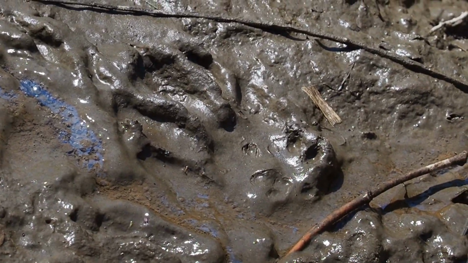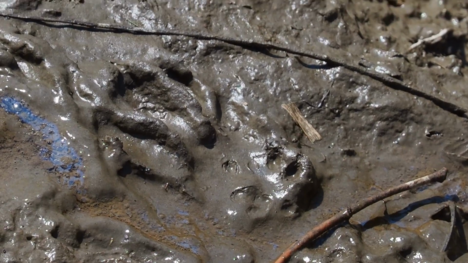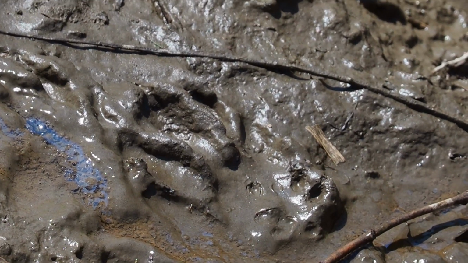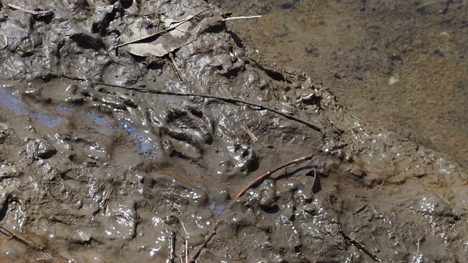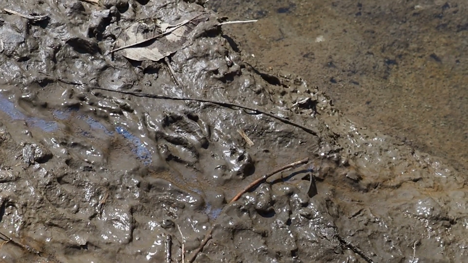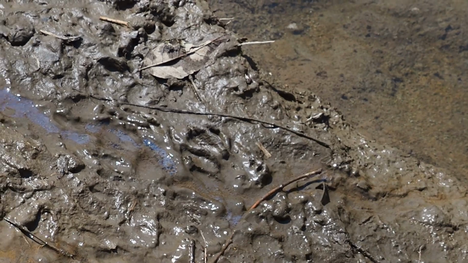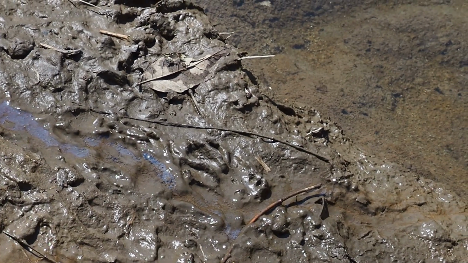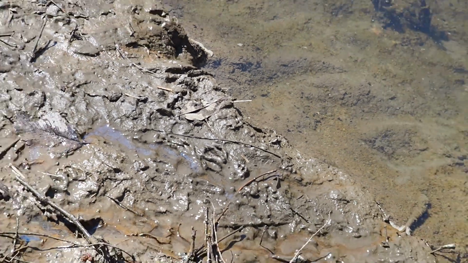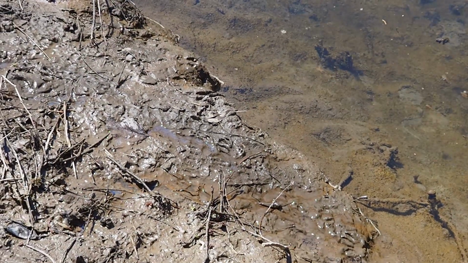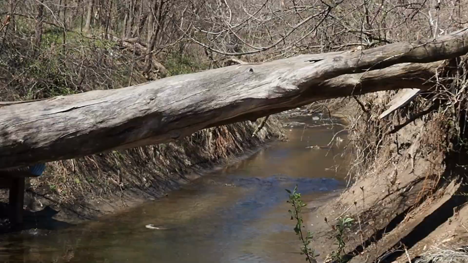These are older because you can tell they're kind of washed away by the river and the creek, but at least it's something to give you a rough indication that there's animal life. If this was really heavily used, it would be an absolute mess, but it's easy to spot from up above at a creek or something like that because it just looks like paw prints everywhere.